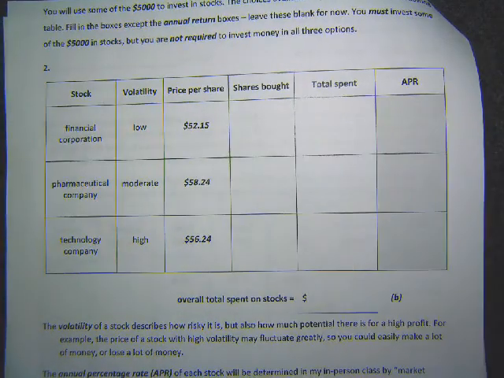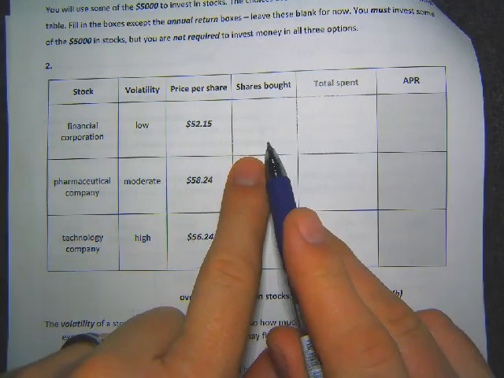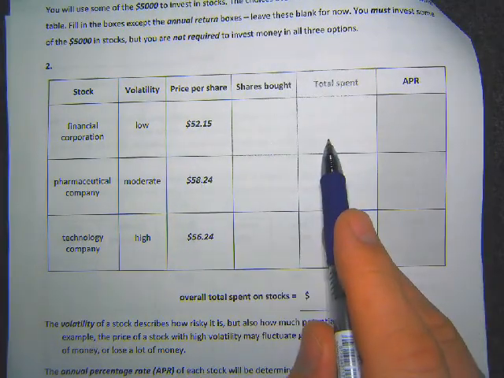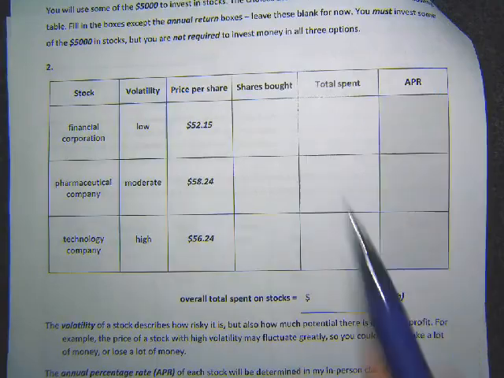Again, with these stocks you can only buy full shares, no partial shares of stocks. You can't buy halves or thirds or anything like that. No decimal amounts. So it should be a whole number of stocks. Decide how many you're going to buy, and then figure out what the price is. If I buy 2 of these, it's going to be like 104.30. So I put that here.